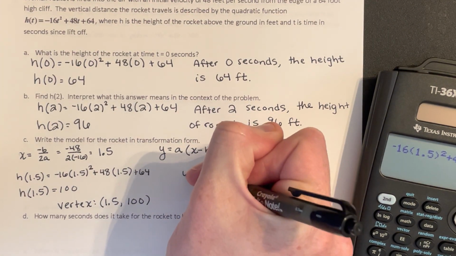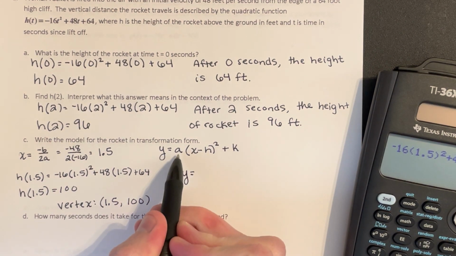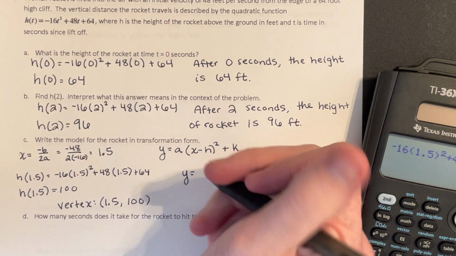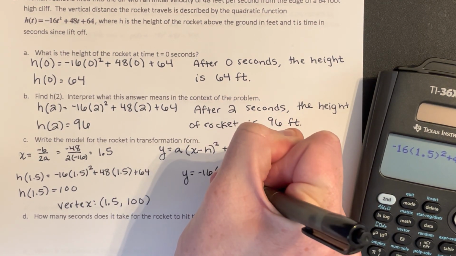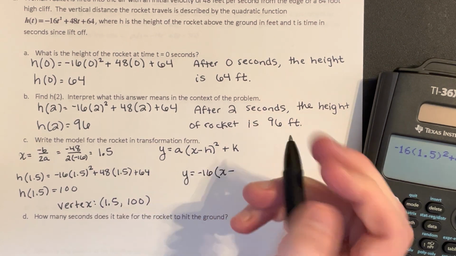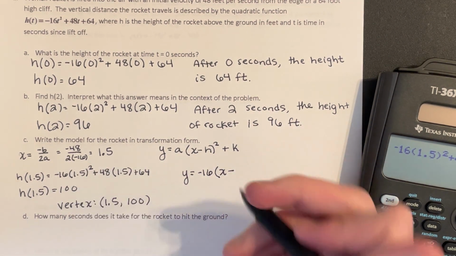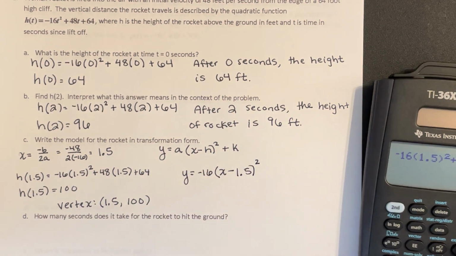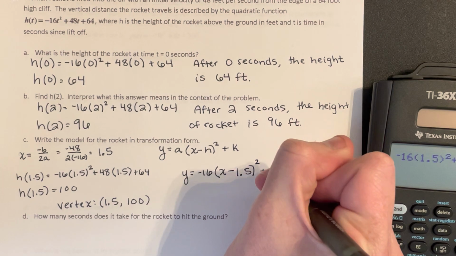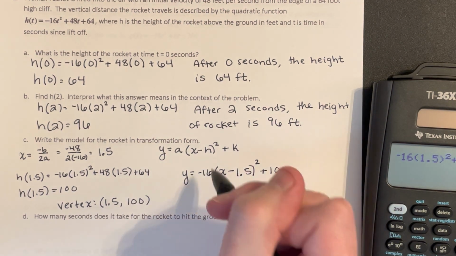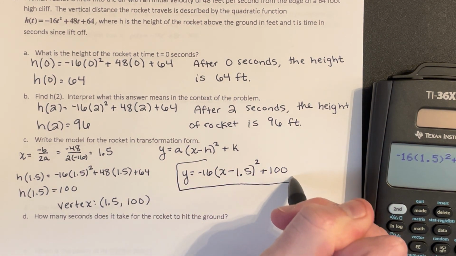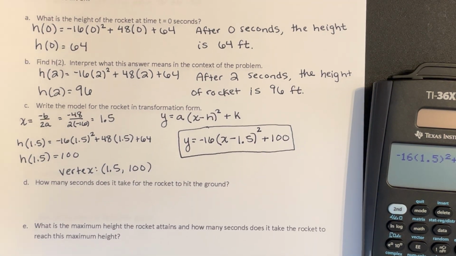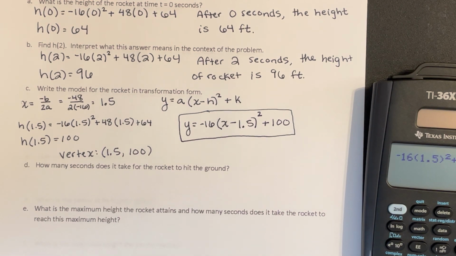So we just want to plug this in, but if we look back at standard form, we find a. So a was negative 16. I'm going to put that in here, negative 16 parentheses x minus h. Well, h is 1.5, parentheses squared, so that thing is being squared, plus k, which is plus 100. That's our vertex form or transformation form. We can use this stuff to help solve a graph if we needed to.